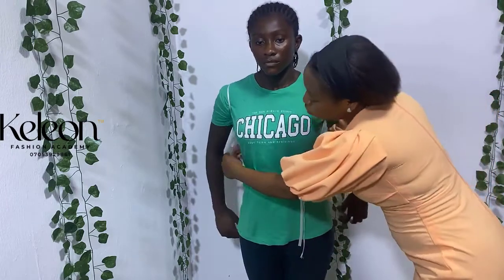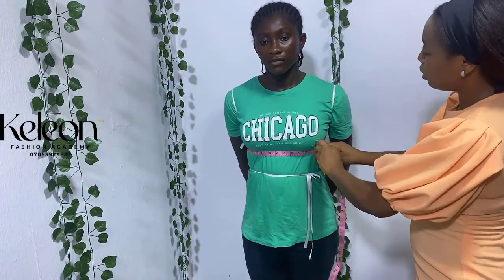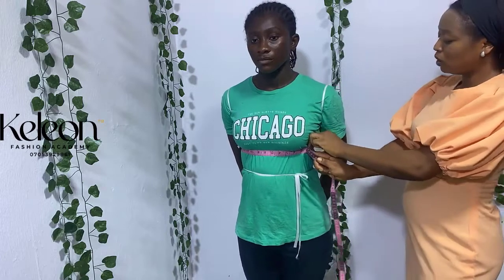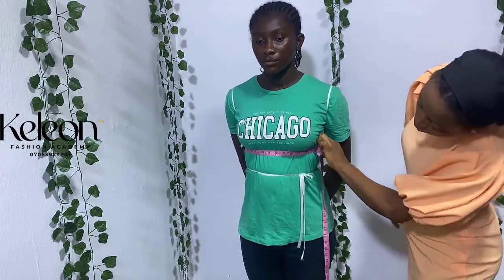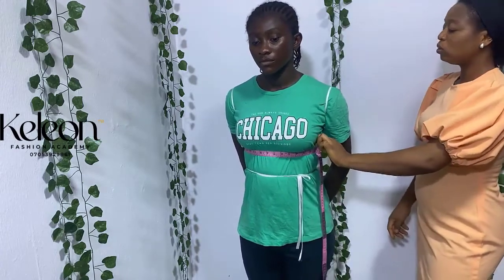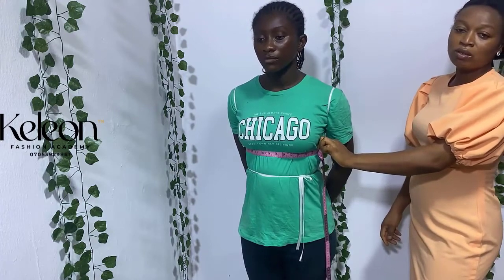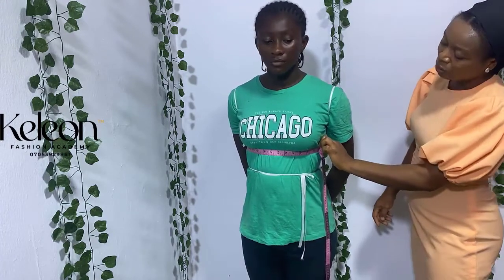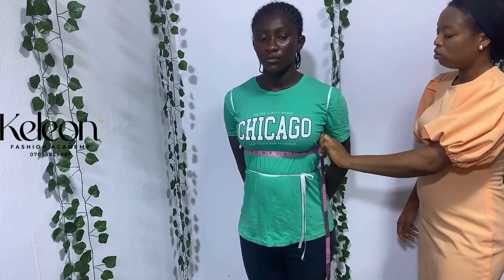So another measurement we can take is our under bust circumference. This measurement is what we need when we are doing contouring, when we want to modify our basic bodice to a bustier. And this measurement has to be tightly taken around under the bust of your client. It has to be very, very tight, very firm. So that's your under bust circumference.